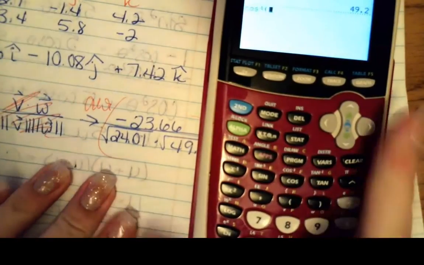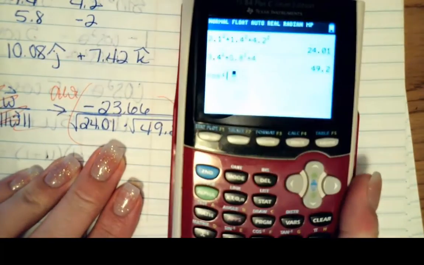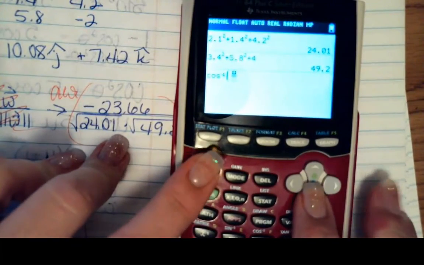the arc cosine of negative, can you see? Why is this so bright today? I don't think I know.